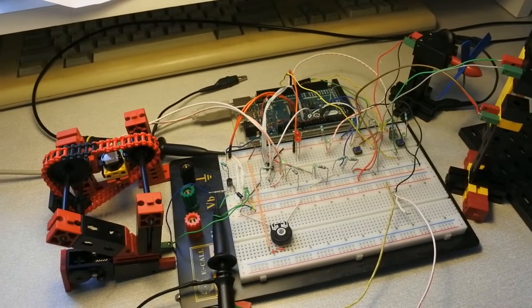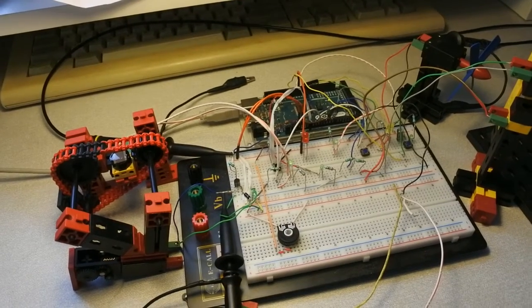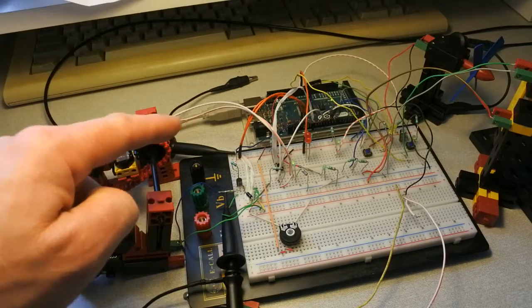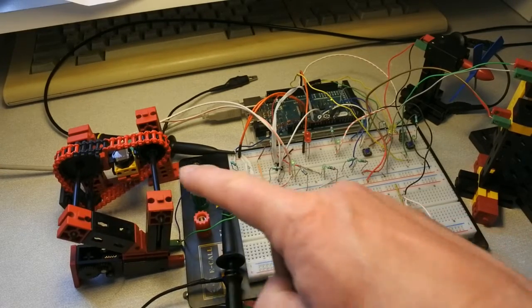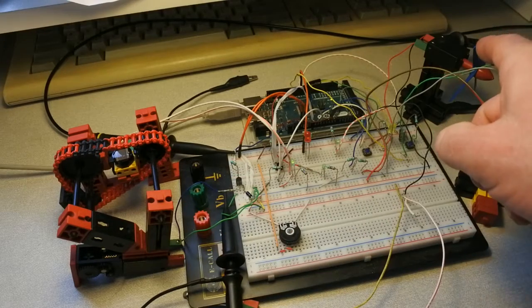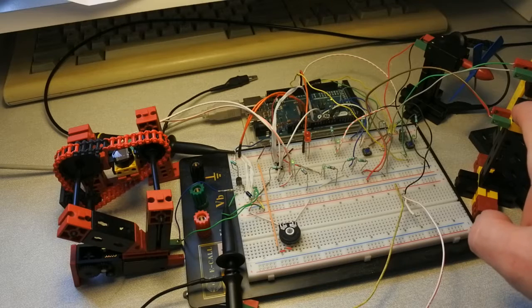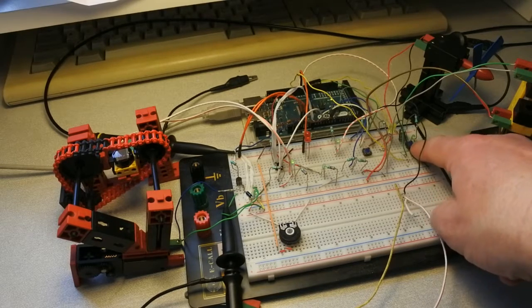And everything is connected to the Arduino, which is connected through USB to a laptop. Now this is not running, this is not running, and this seemingly not either, but let's test the other stuff.